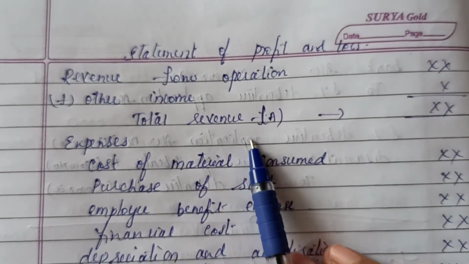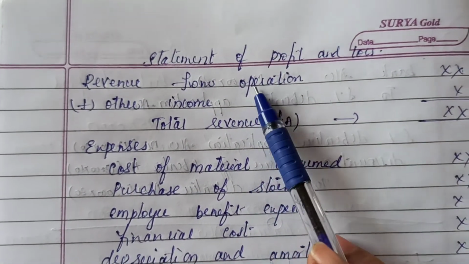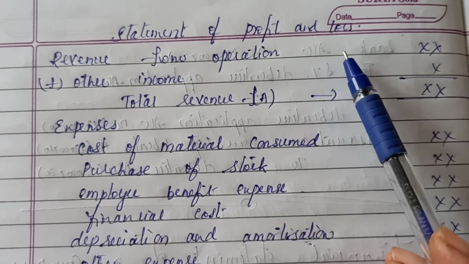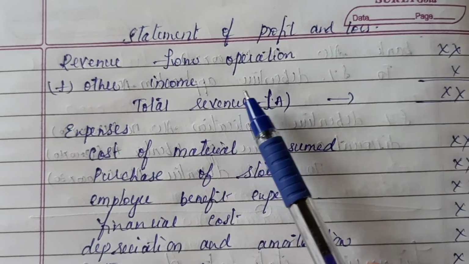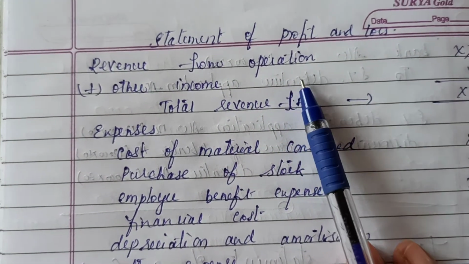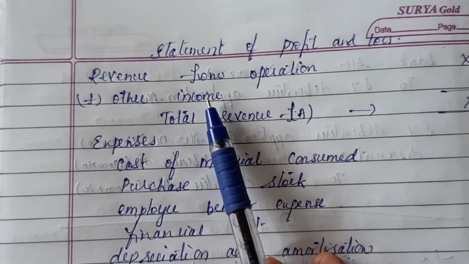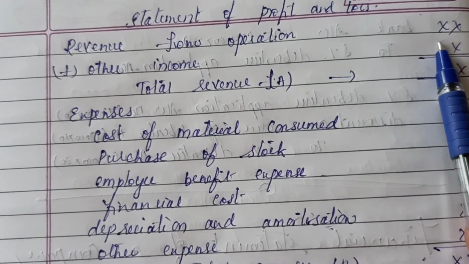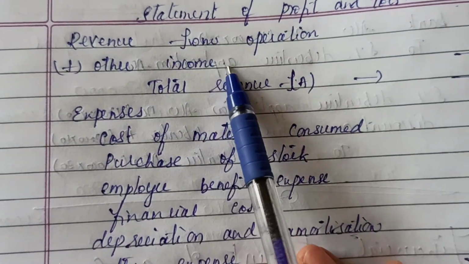Next, one more statement in the financial statement is the statement of profit and loss. This statement we prepare to know the profit or the losses of the company. The format here is given as revenue from operations. Revenue from operations is nothing but your incomes, your sales proceeds of that particular year. We will take the sales amount, but we will write it here as revenue from operations.